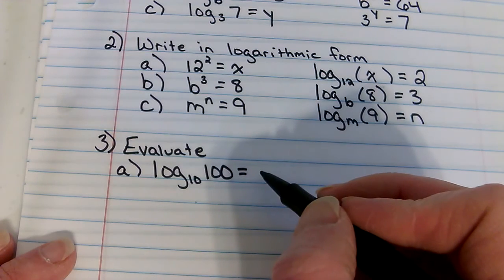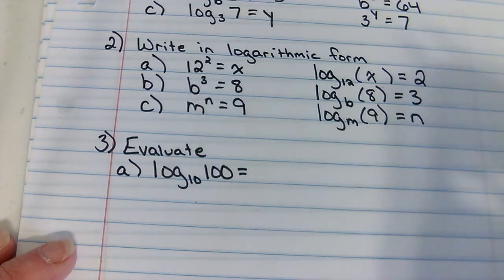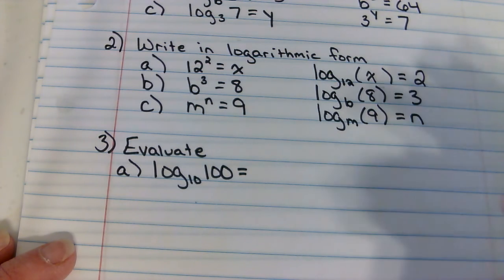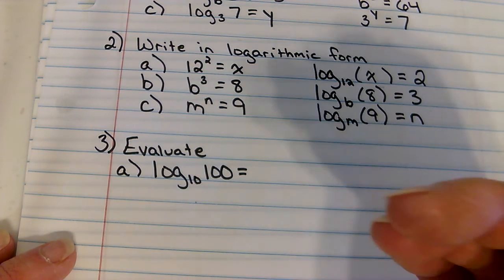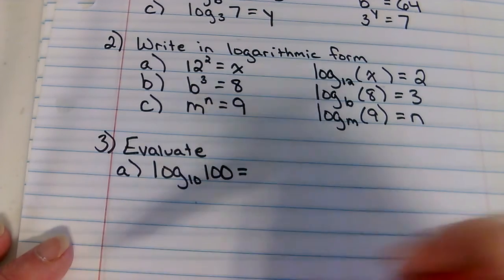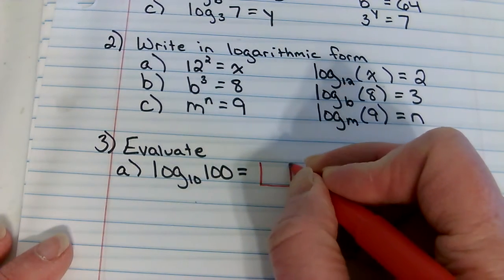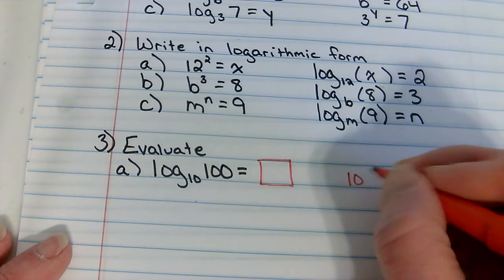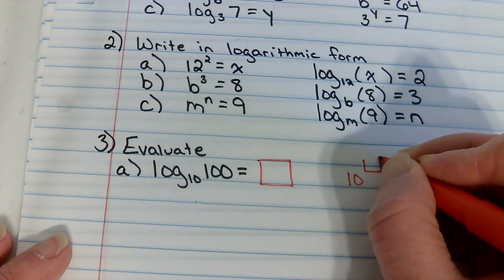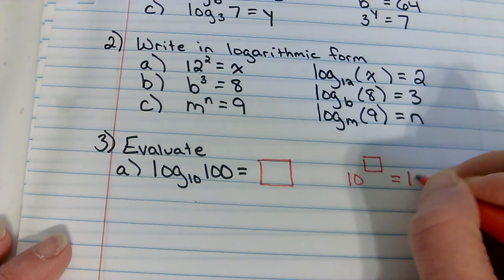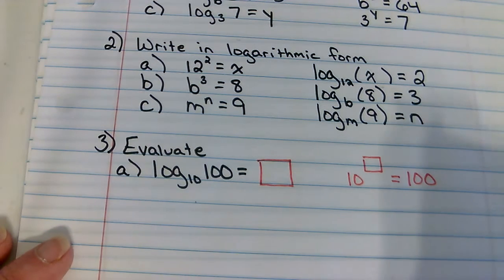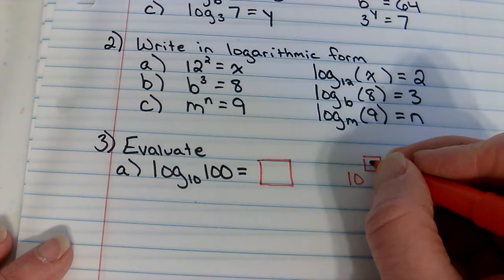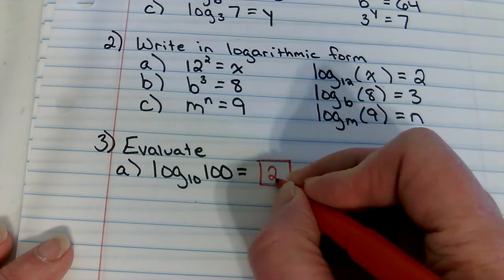Okay, so we're trying to figure out what the answer is to the logarithm. The answer of a logarithm is always the exponent. But it's the exponent for what? So what we're trying to find here is, the base is 10. This is the exponent, and we're trying to get to 100. So what fills that box in? 10 to what exponent gives me 100? Well, that would be a 2.